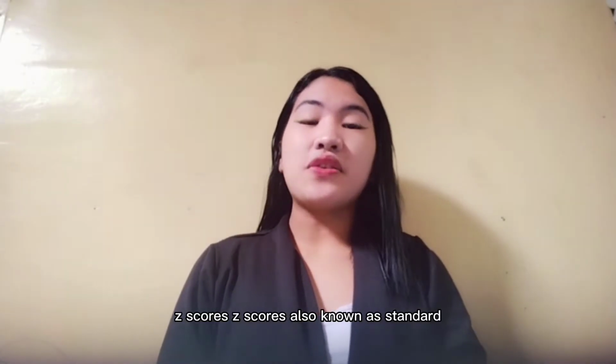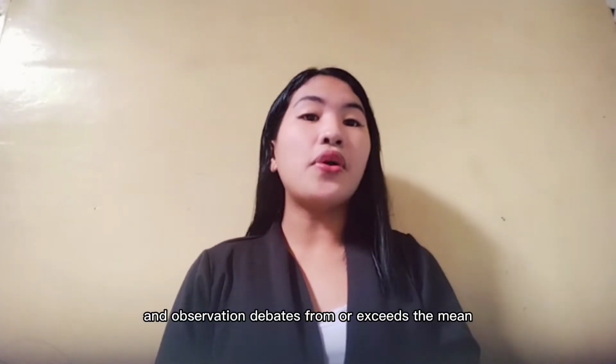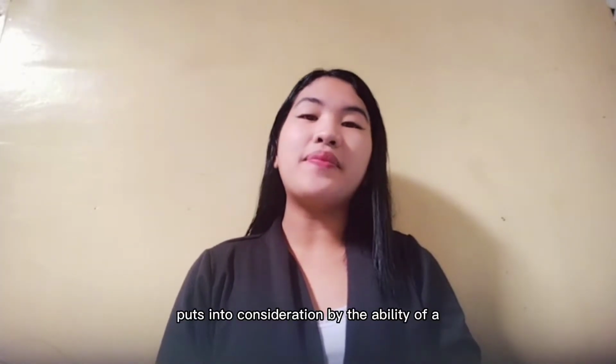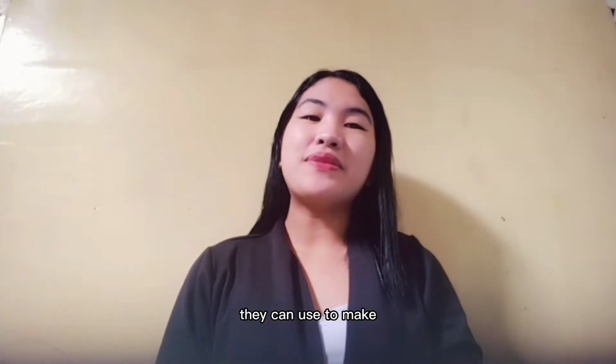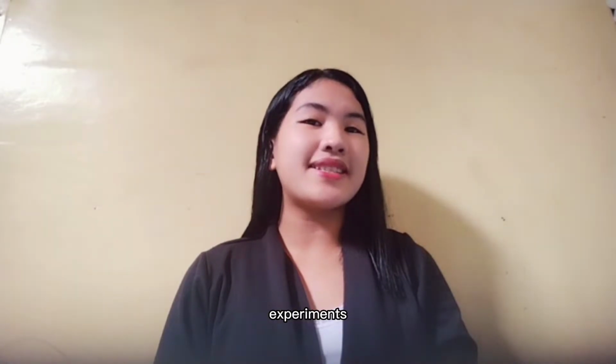Z-scores. Z-scores, also known as standard scores, calculate the number of standard deviations an observation deviates from or exceeds the mean. Z-score transformation takes into consideration the variability of a group of raw scores and the value of the mean. They can be used to make comparisons of data even if they have been obtained from different experiments.